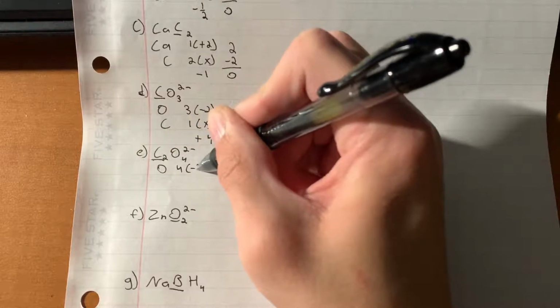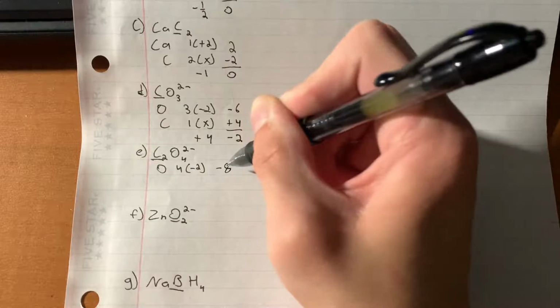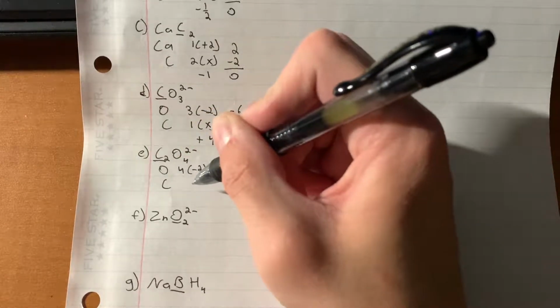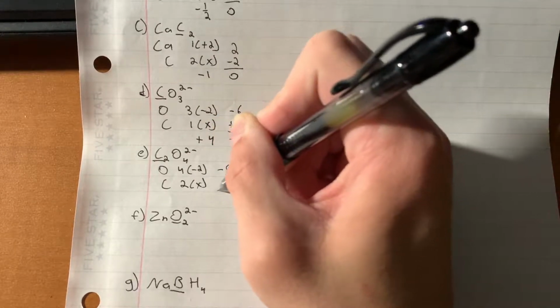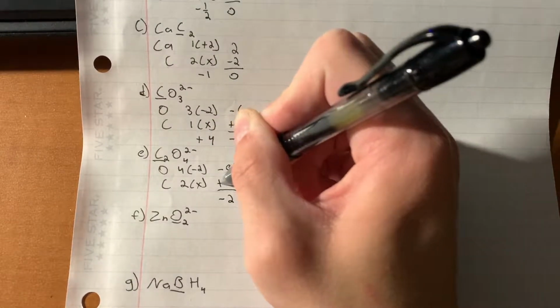C2O4 2-, there are 4 oxygen, again it's -2, so that's a total of -8. There are 2 carbon, and the net again has to be -2, so we have to get +6, so X would be +3.